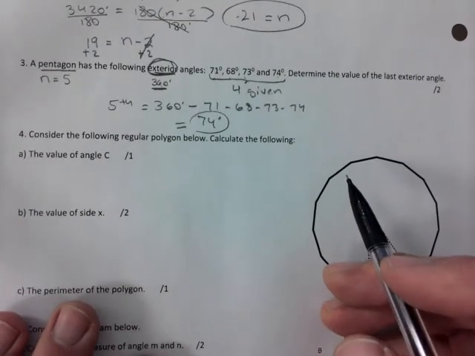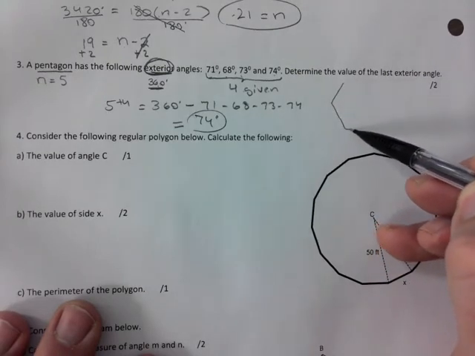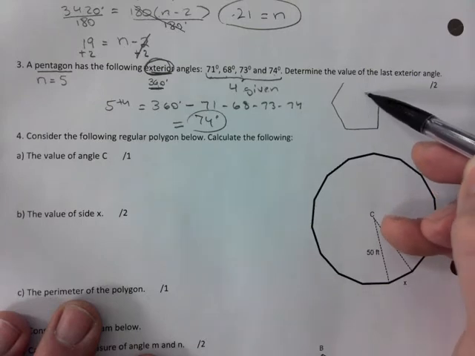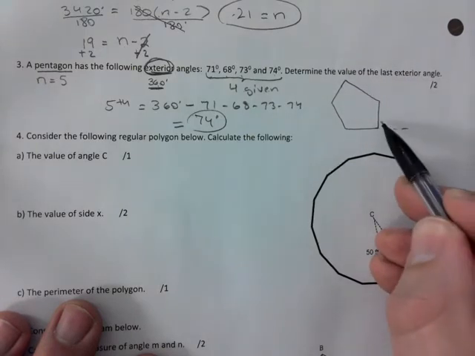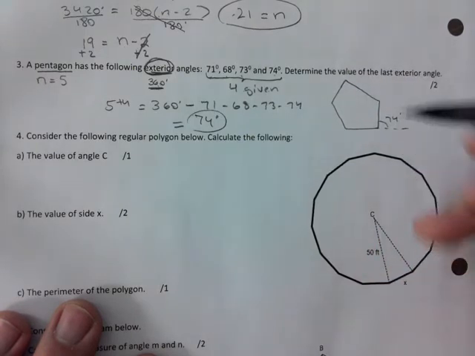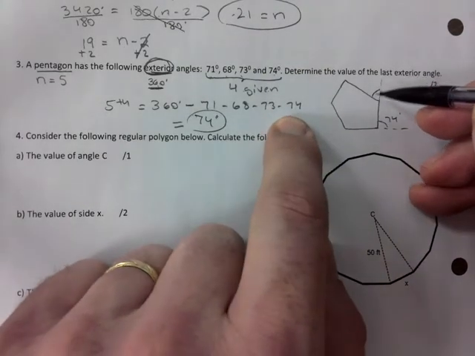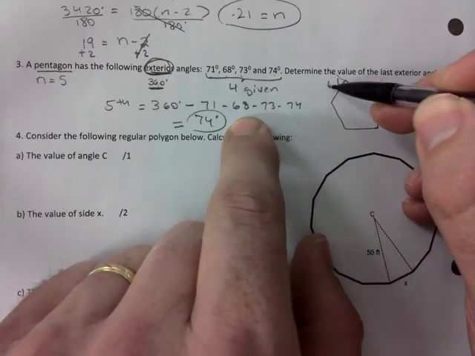I'm not really good at drawing, right? But this is definitely not a regular polygon, because every angle is different. This is 74, and the other one is 74 as well.